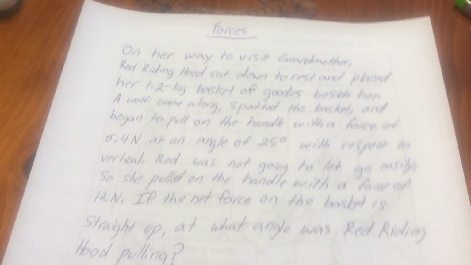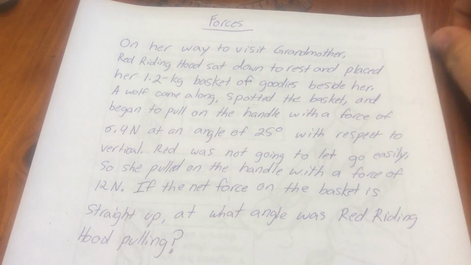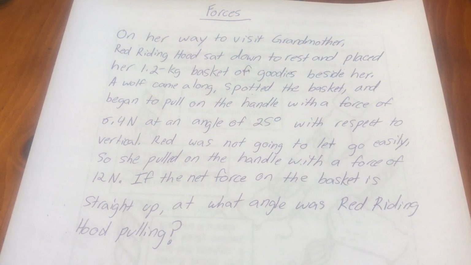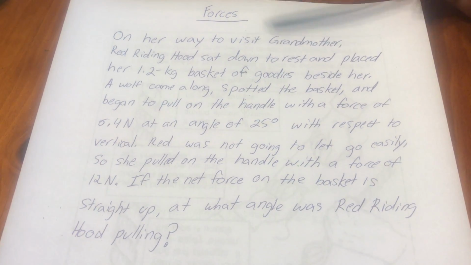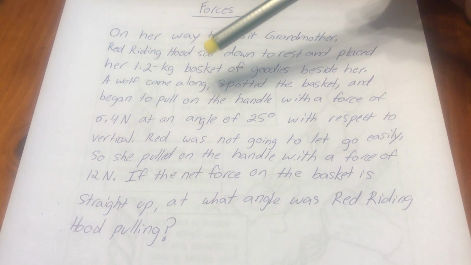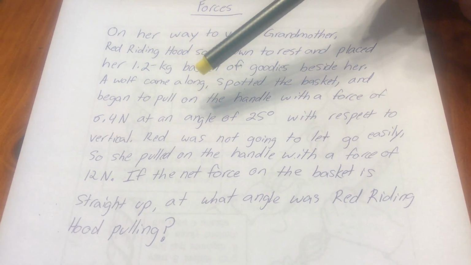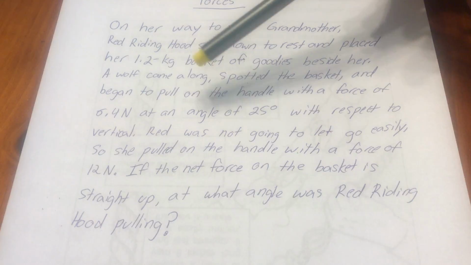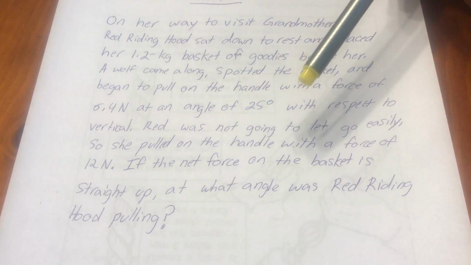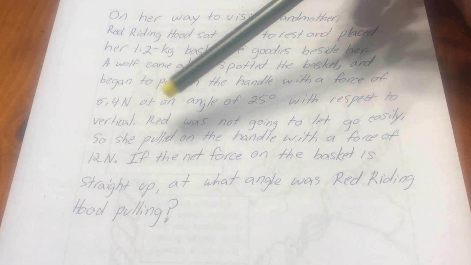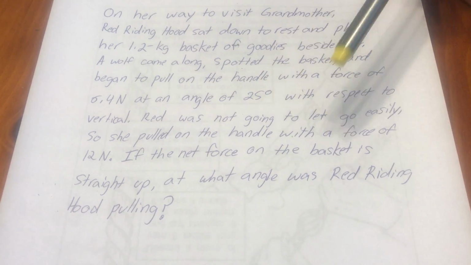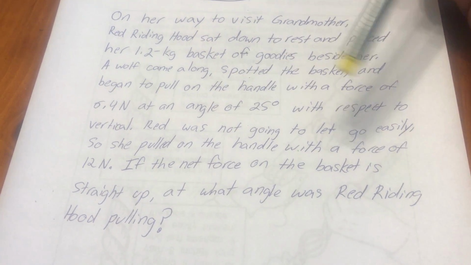Okay, this is my forces reassessment. On her way to visit grandmother, Red Riding Hood sat down to rest and placed her 1.2 kilogram basket of goods beside her. A wolf came along, spotted the basket, and began to pull on the handle with a force of 6.4 newtons at an angle of 25 degrees with respect to the vertical.